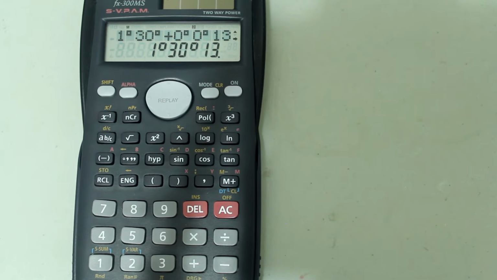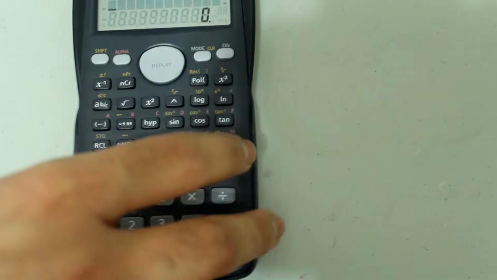If you want to multiply or divide, you need to insert parentheses around the time. For example, let's say you want to multiply 3 hours, 30 minutes, and 40 seconds by 3.5. First, let's clear this out again.